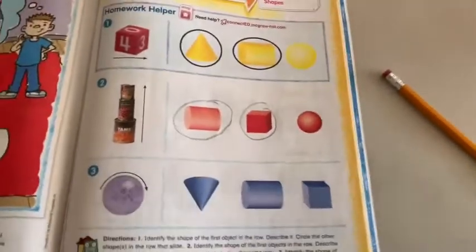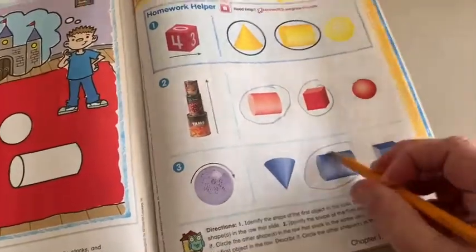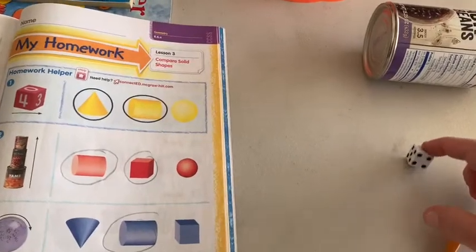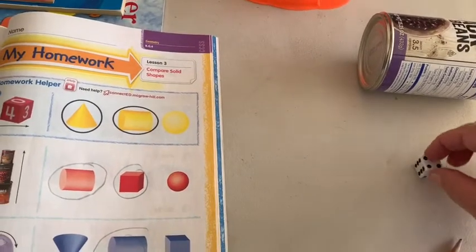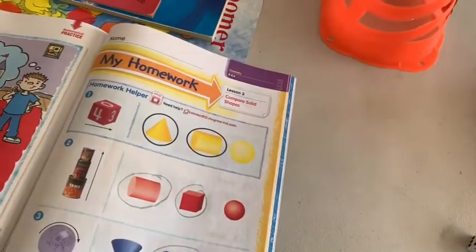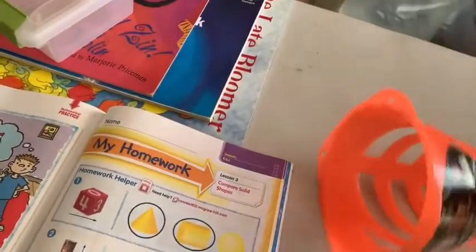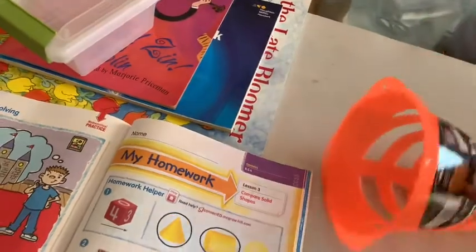Next one is roll. Sphere can roll. Now what else can roll? Well, the cylinder, if I turn it sideways, can roll. So let's circle that. This one definitely cannot roll. It has to be pushed over like that. It can slide, but it can't roll. And the cone, if I turn it sideways, can also roll.